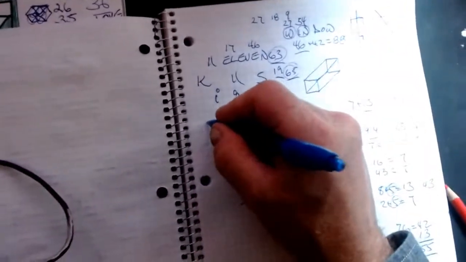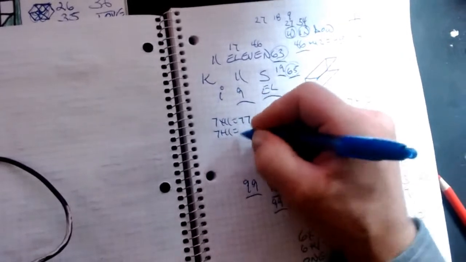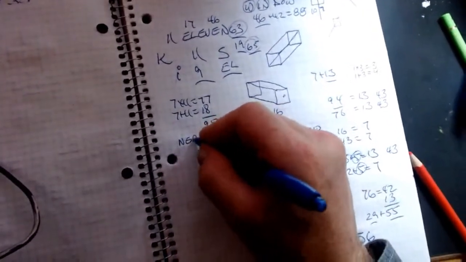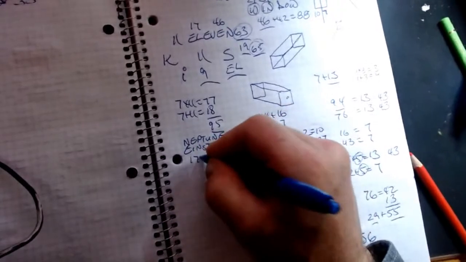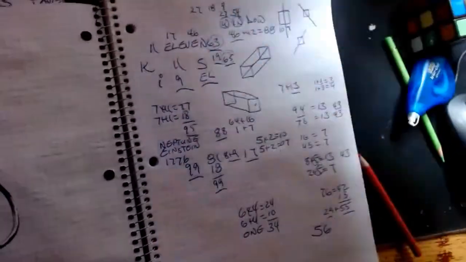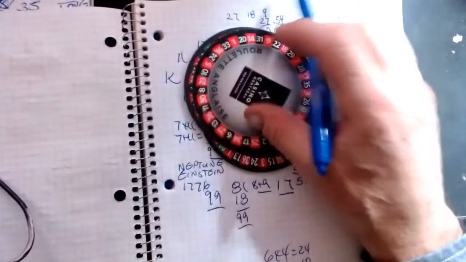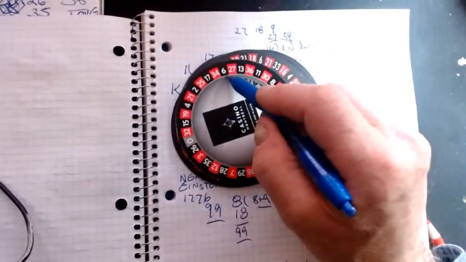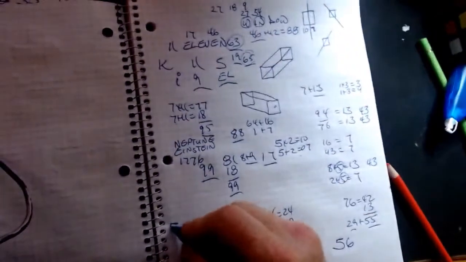7 by 7, 7 plus 7, 7 times 11 equals 77. 7 plus 11 equals 18. That equals 95, which we are going to go to Neptune, Einstein, and 1776 relationship, and also to the magical wheel right here, this magical wheel. 21, 35, 66, 75, 1776, 51, 57, 57, 75. Very special number. Very special number.